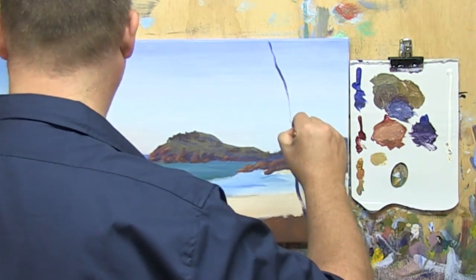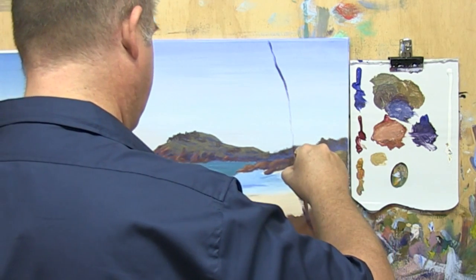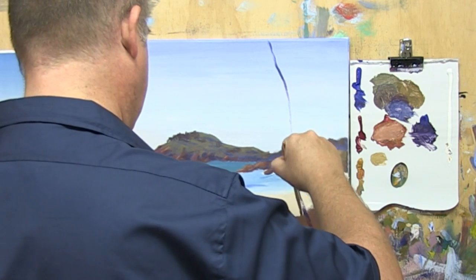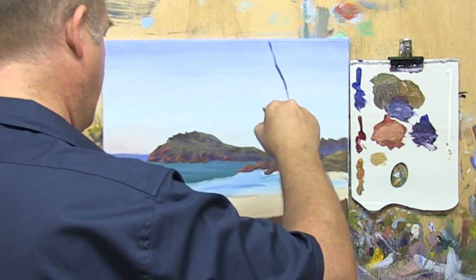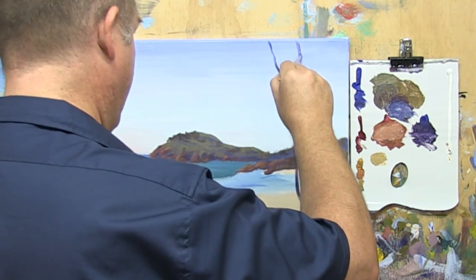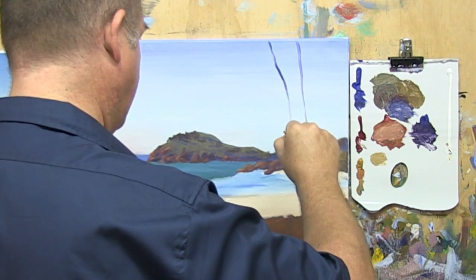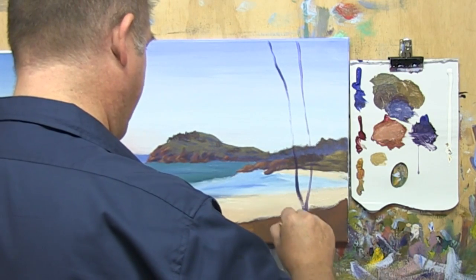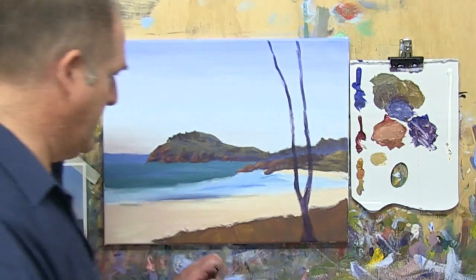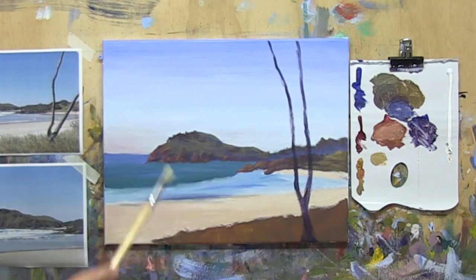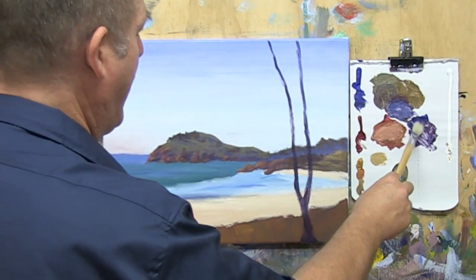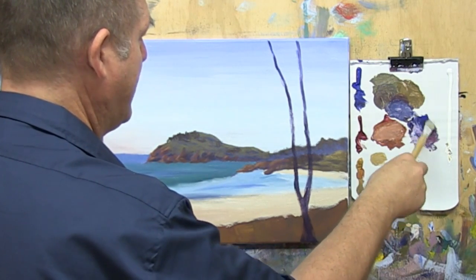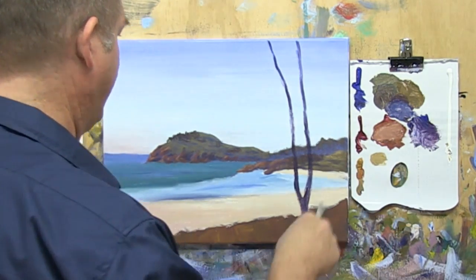And then we'll maybe run another branch of it running, which way will we go? We'll go this way. We'll run another branch of it running back into there like so. And with that, I will put some foliage in because I think it'd be nice just to have a little bit of foliage here, but I don't want to overdo the foliage. It's, you know, this is not a painting about a tree. It just creates a nice frame.